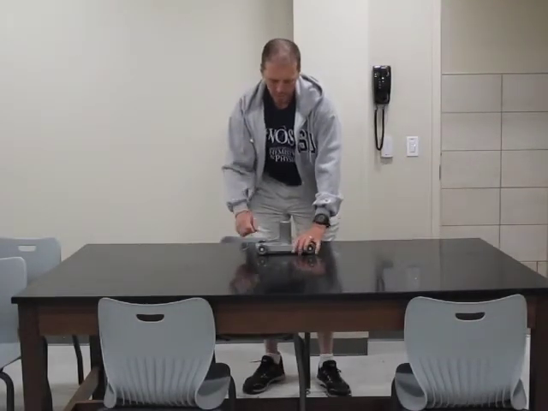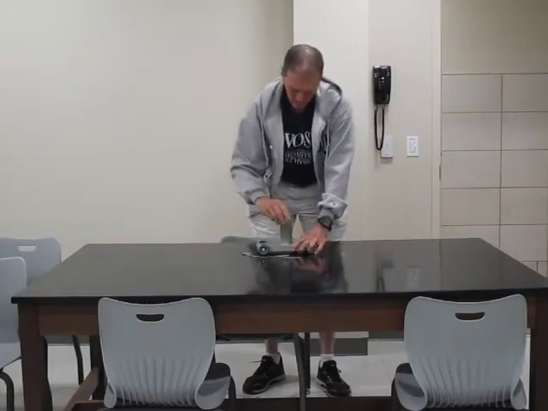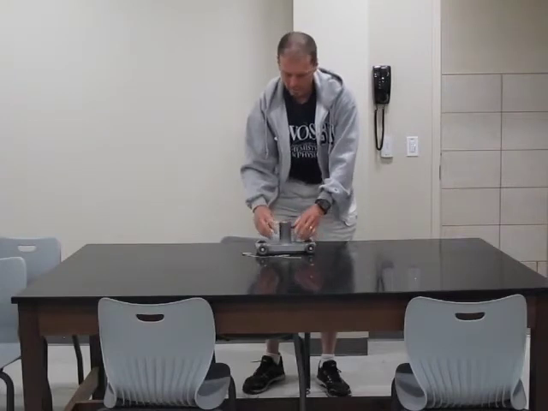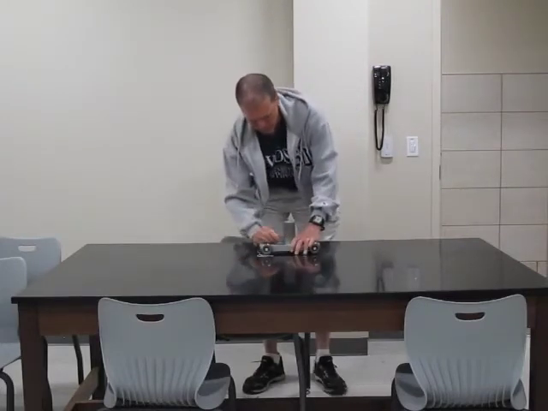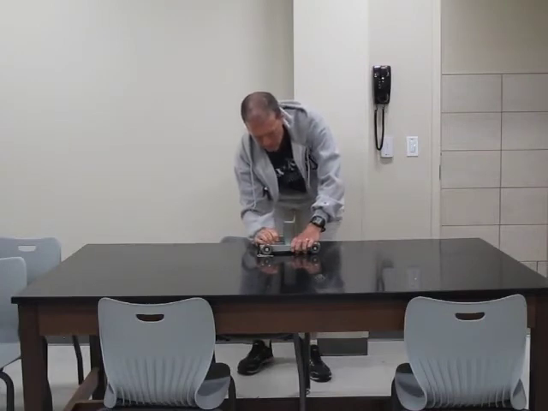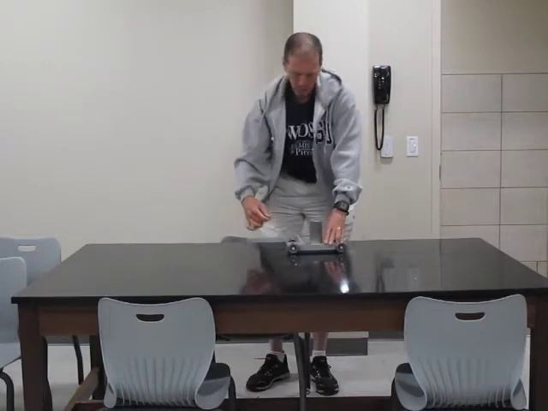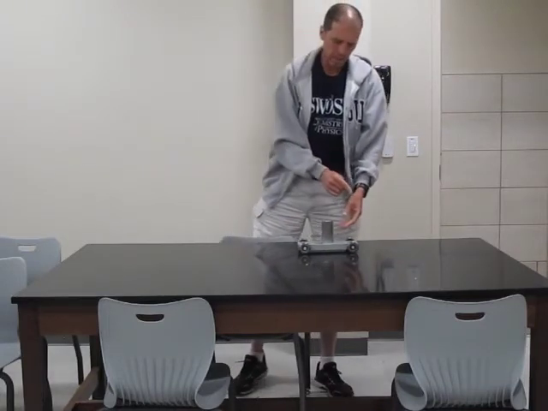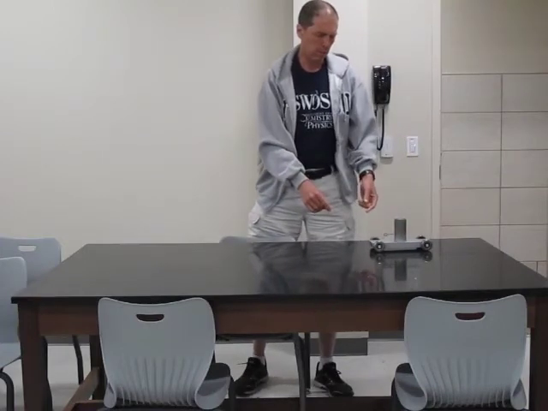Okay, this is a cart, and it's got a little springy ball in there. So it shoots the ball out, just like I showed you. Try to catch it this time. You can see that, hopefully. And so what I want to show you is that the vertical motion and the horizontal motion are independent.